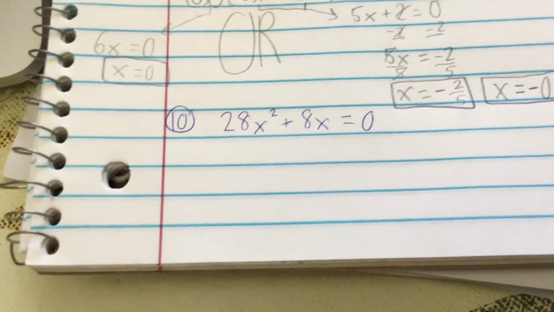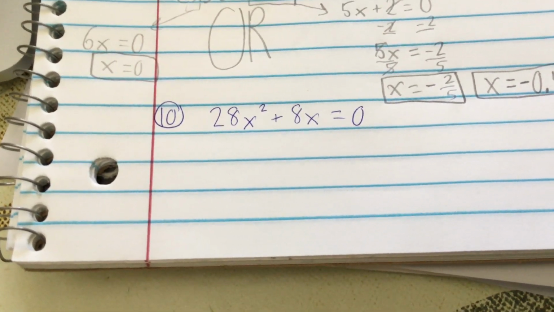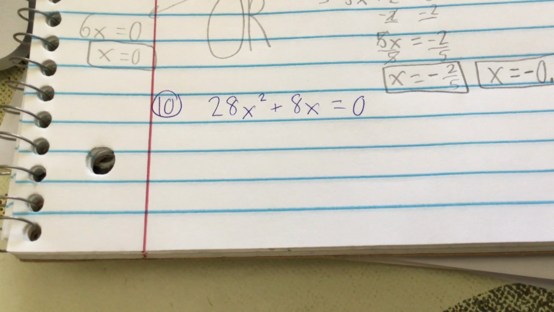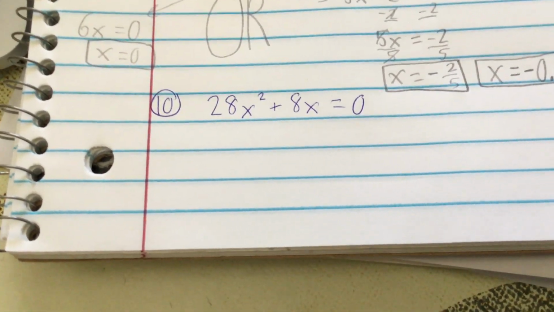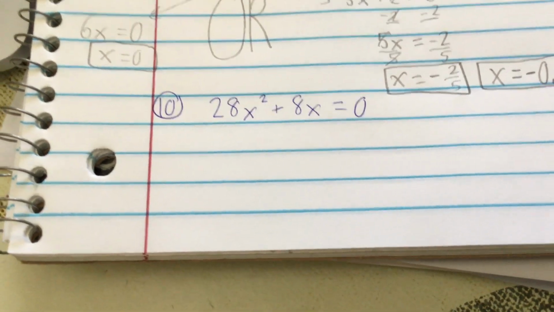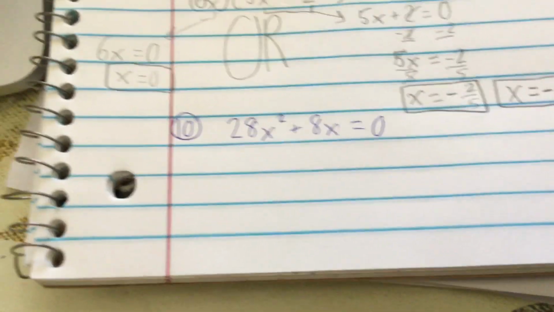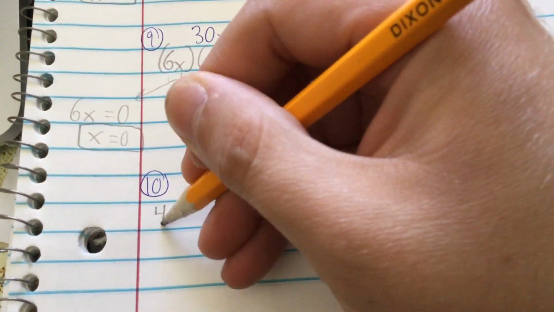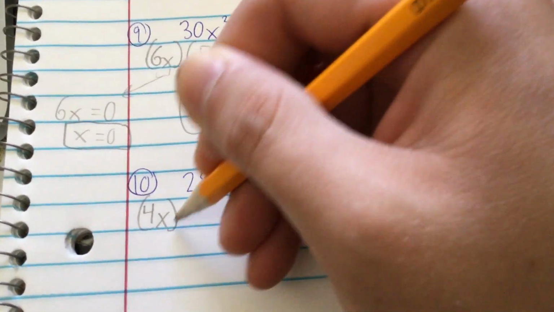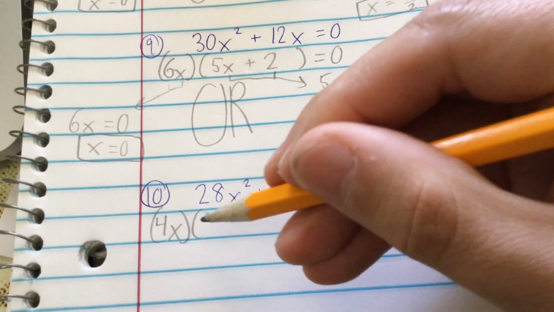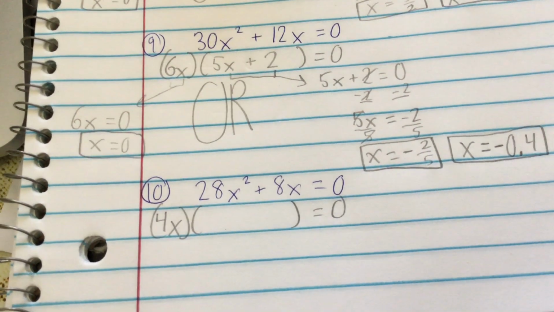Last one. What is the greatest common factor of 28x squared and positive 8x? I can divide by 1, not helpful. I can divide by 2, kind of helpful, but I can divide by 4. So the greatest common factor of 28x squared and positive 8x is positive 4x. And now, 4x times what is 28x squared?